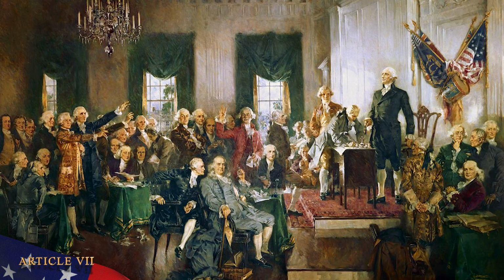The 9-state approval was met in June 1788 when New Hampshire ratified and the Constitution took effect, with the remaining states eventually joining. Article 7's design facilitated a quick transition from the weaker Articles of Confederation to a stronger federal system. It reflected the framers' intent to create a durable framework, ensuring the Constitution's legitimacy through popular consent.